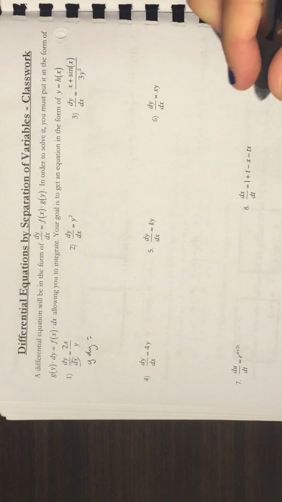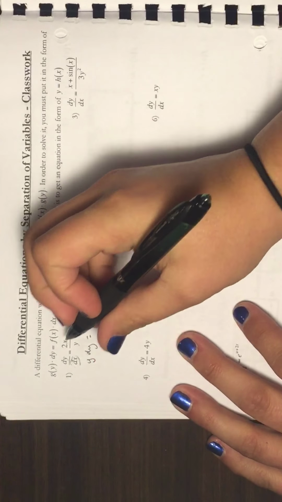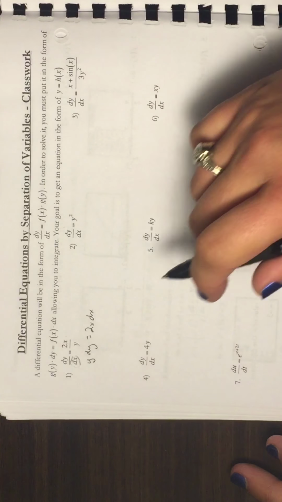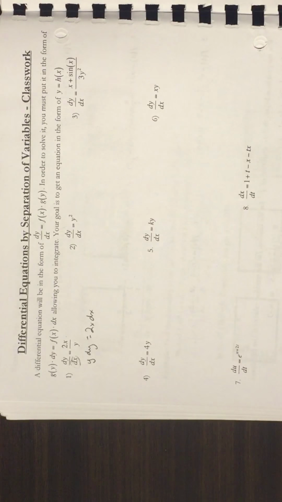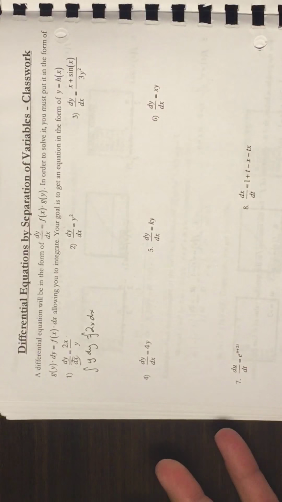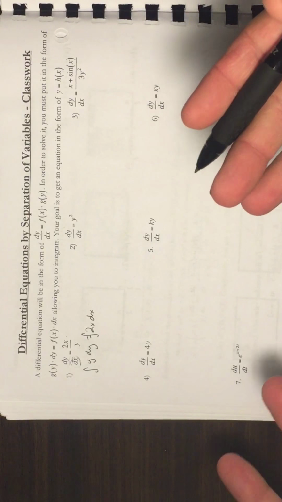So that gives us y dy on this side. And then when I multiply by the x, that's going to give us 2x dx. Okay, now we've got this side in terms of y, this side in terms of x, so we can integrate each side, okay? So remember, integration is just an operation, so we can do it like we would add something, we subtract something. We're going to integrate both sides.